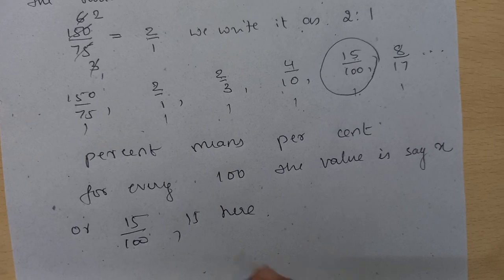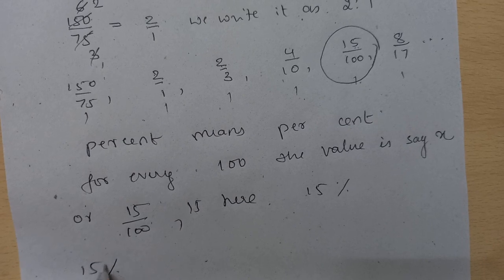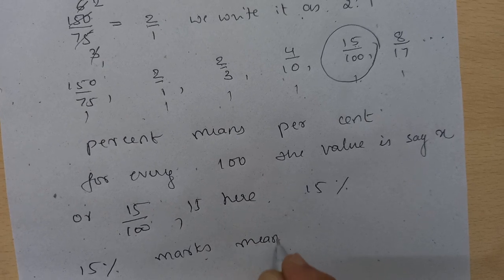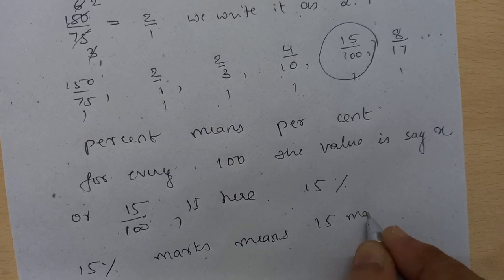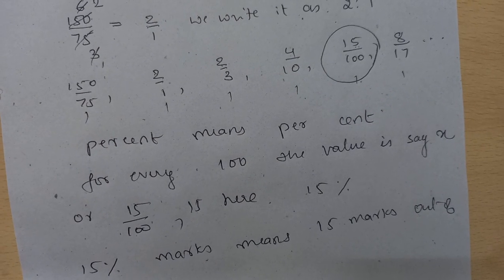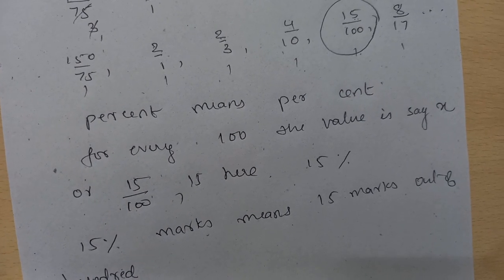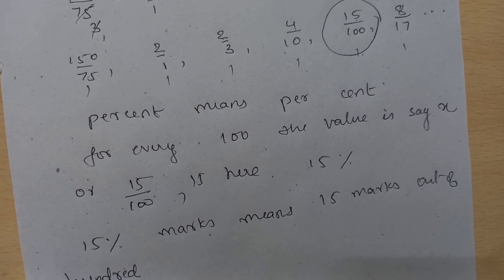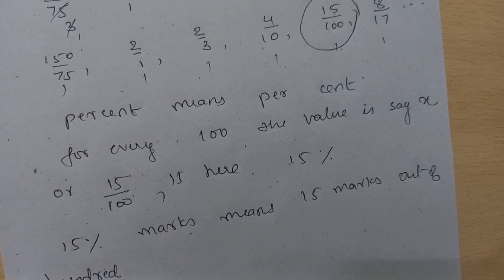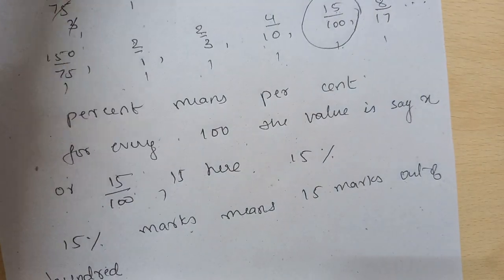We write it as 15%. For example, 15% marks means 15 marks out of 100. You want to score 90 marks, more than 90 marks. And we learn in this chapter how to write the percentages, how to convert the given fraction into percentages.